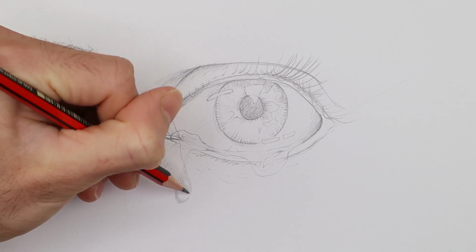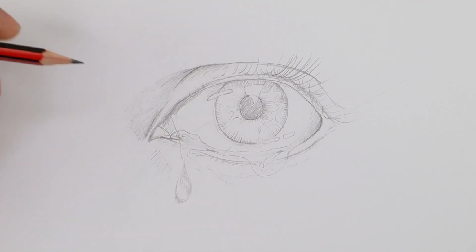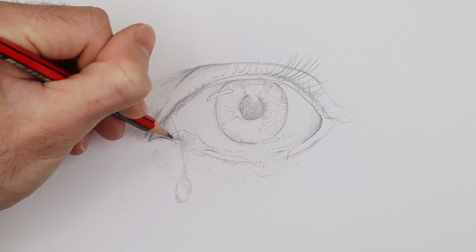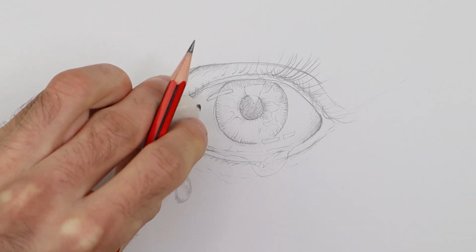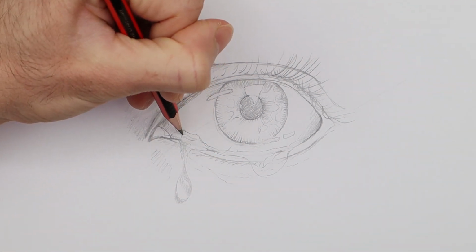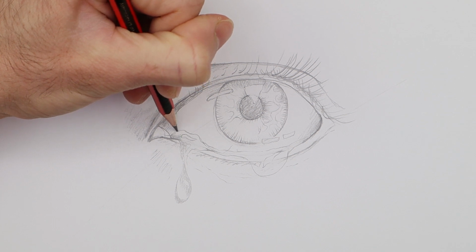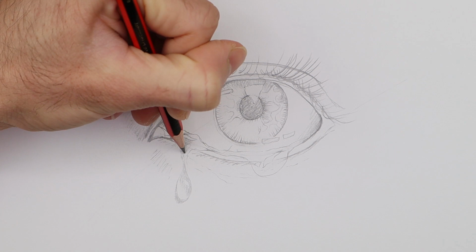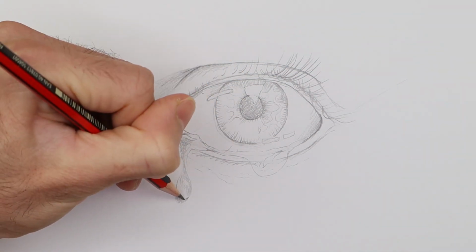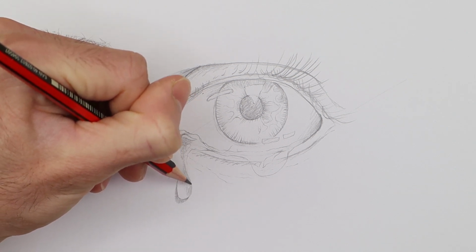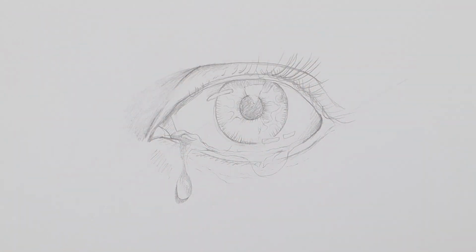So what happens is a shadow will be present on one side of a teardrop and will also cast a shadow on the surface that it is on top of. In this case, the teardrop is on top of the skin below the eye, so it's going to cast a subtle shadow on the skin itself, but then there's also going to be a subtle shadowing in the teardrop itself. In the shadowy areas of the teardrop is where these little shapes are going to remain as negative spaces, and this is going to establish a reflective quality in the teardrops.